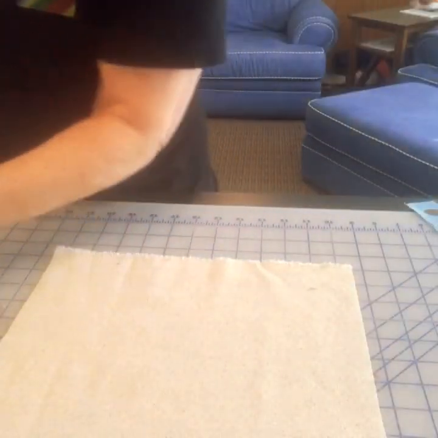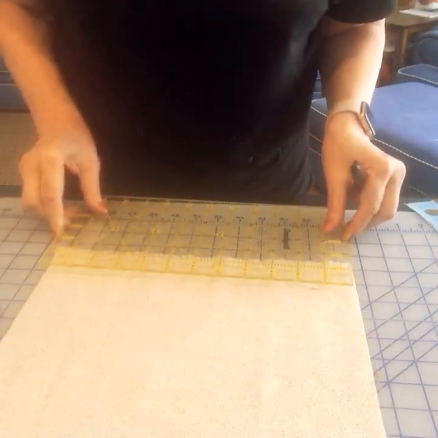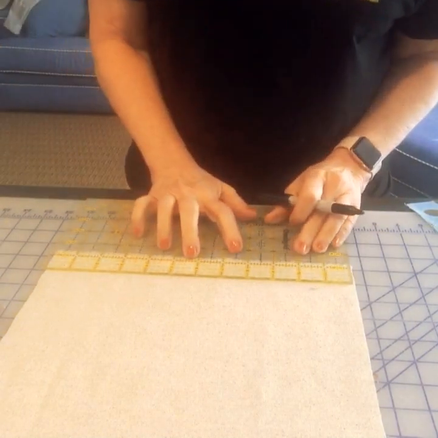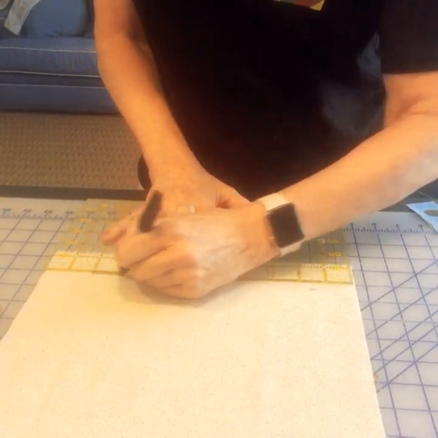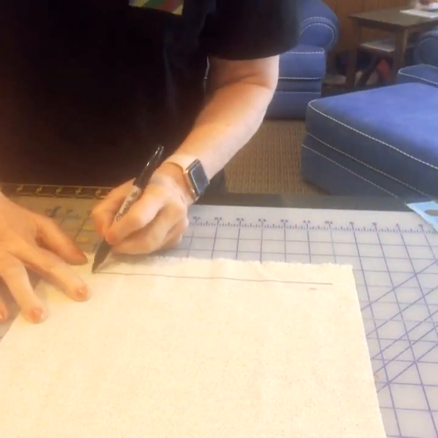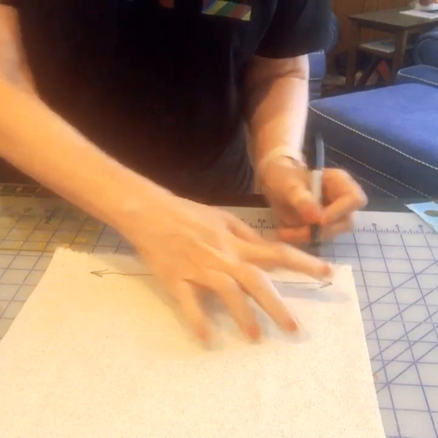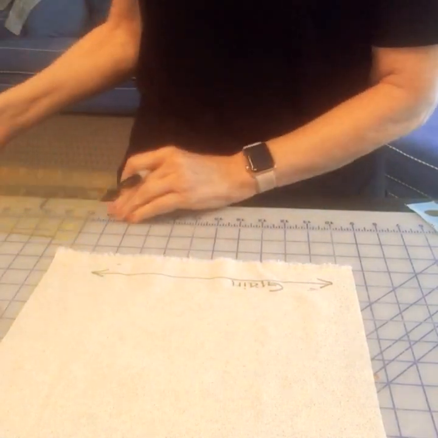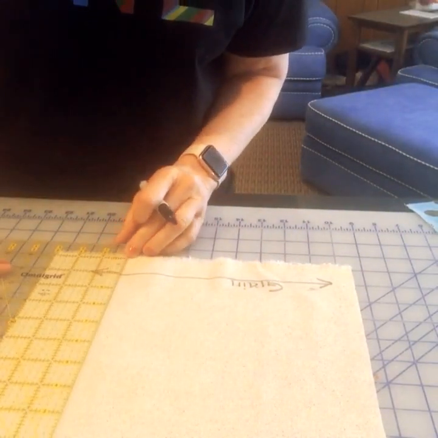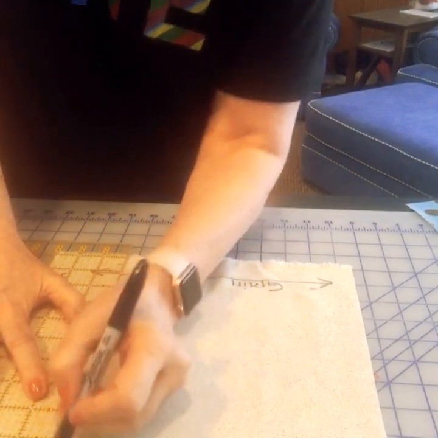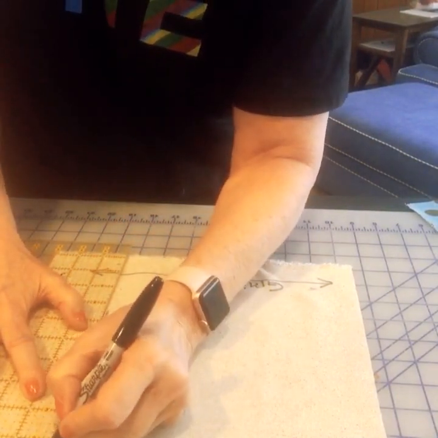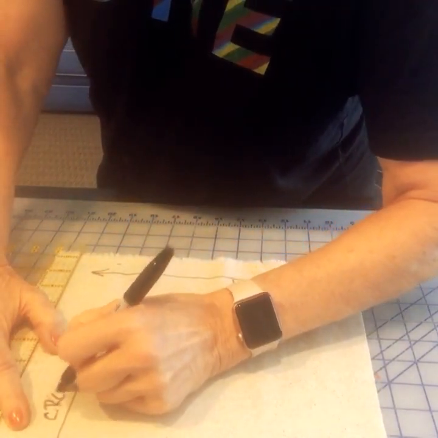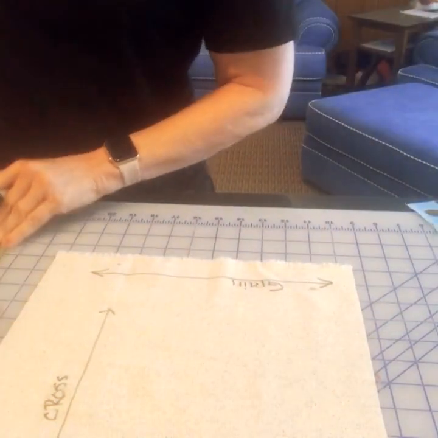Now let's talk about the grain line on this fabric. In the earlier slide, we talked about how the grain line is parallel with the selvage. So I'm going to draw a line here that indicates where the grain line is. This would be considered on grain. The other thing we talked about in the previous slide is the cross grain, which is perpendicular to the selvage. So we're going to mark this line our cross grain. The perpendicular line is the cross grain.